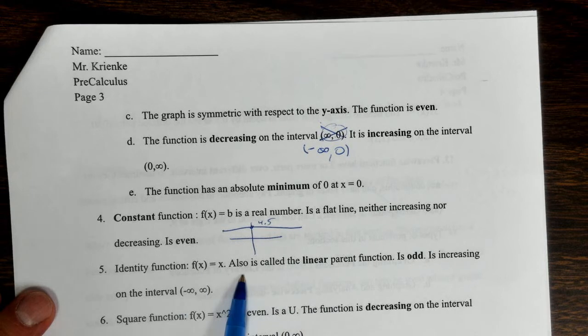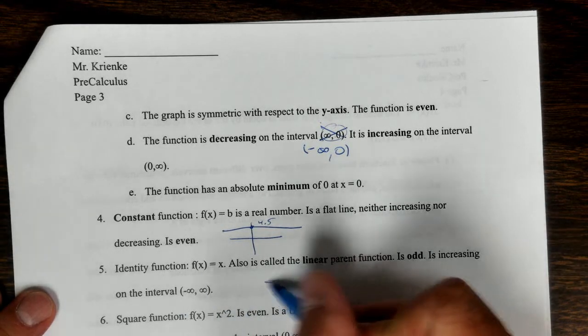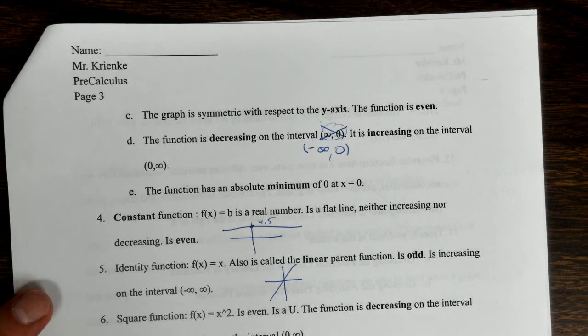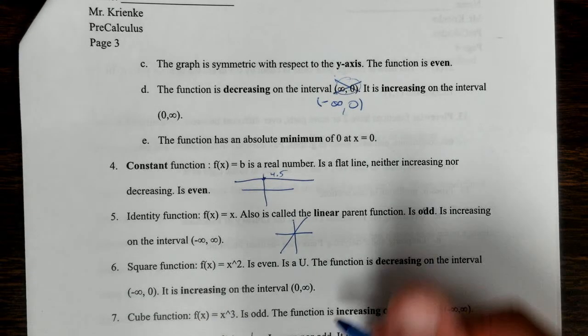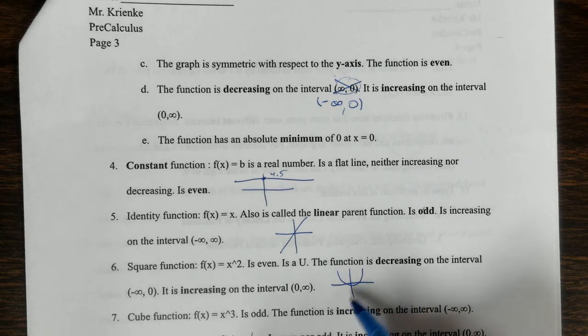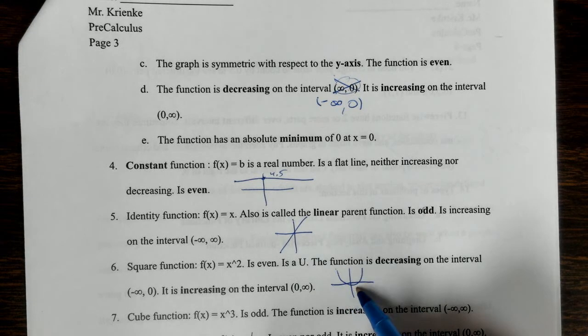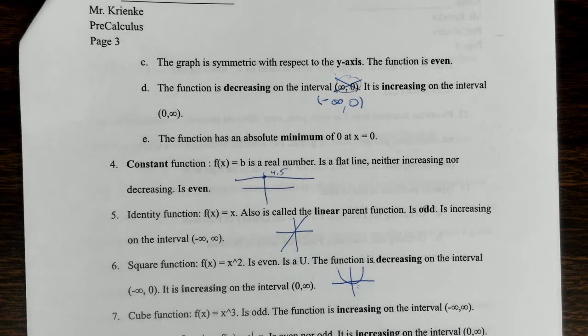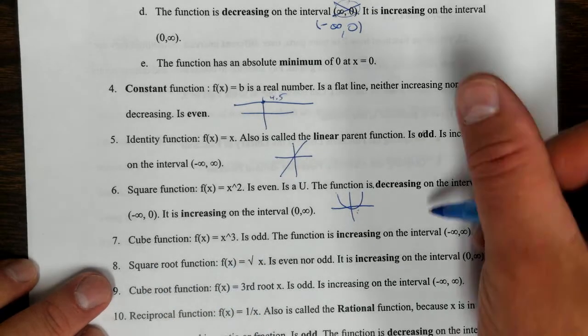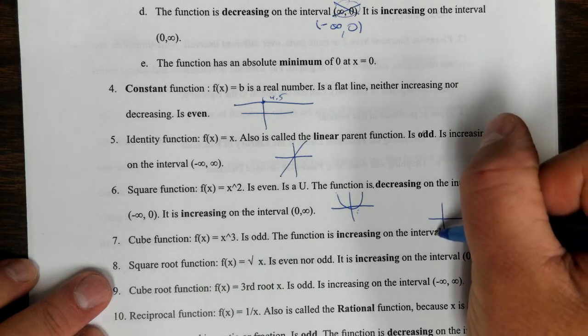That's like y equals x, and it's odd. It's increasing throughout. The square function is even. It's u. It's decreasing from negative infinity to 0, and it's increasing from 0 to infinity. The cube function is odd, and it's increasing throughout.